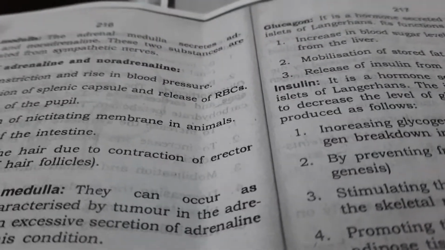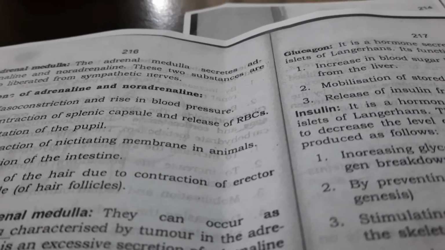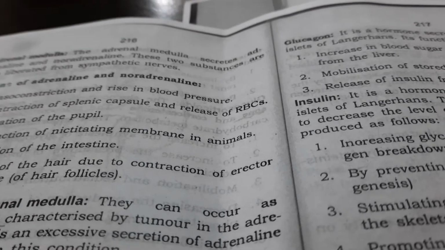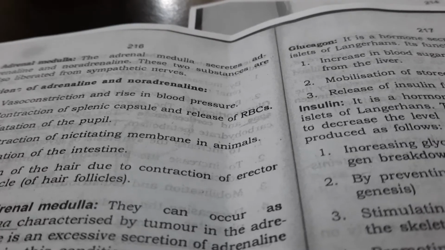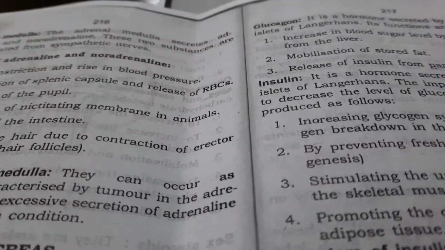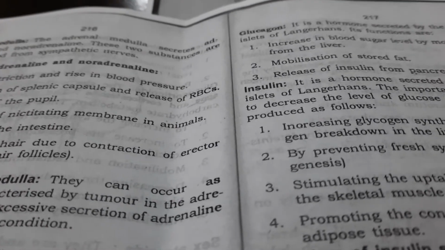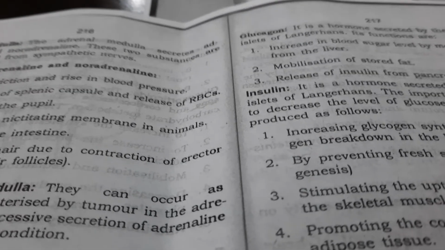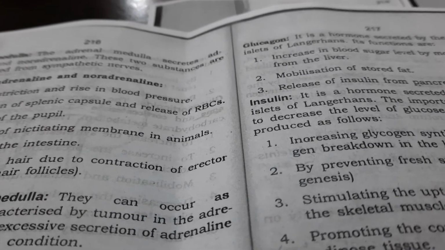Then the next one is insulin. The hormone is secreted by the beta cells of the islets of Langerhans. It is important. The action of insulin is to decrease the level of glucose in the blood. It increases glycogen synthesis but prevents glycogen breakdown in the liver. I have already said that glycogen is stored in the liver.